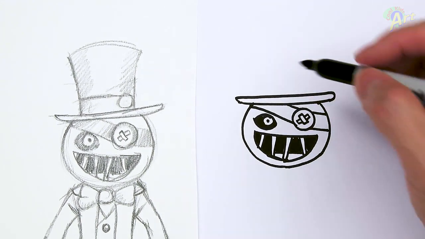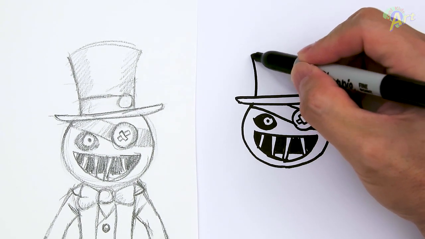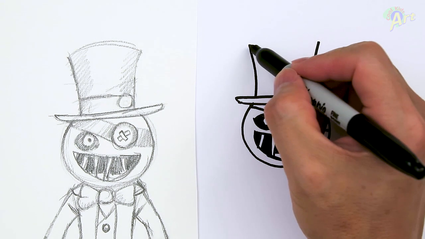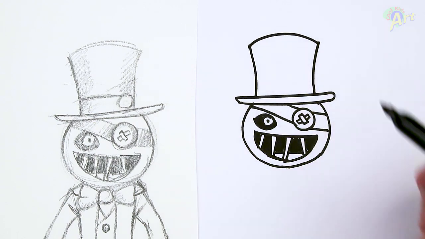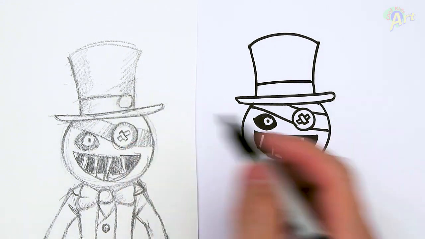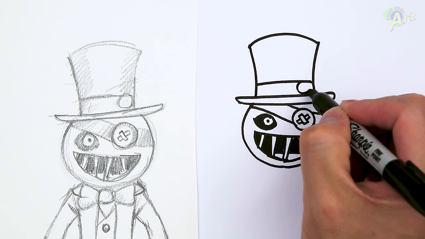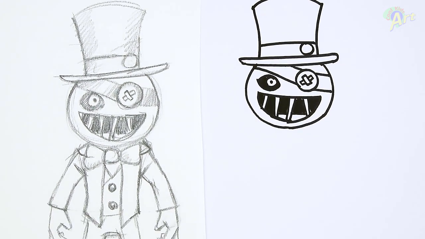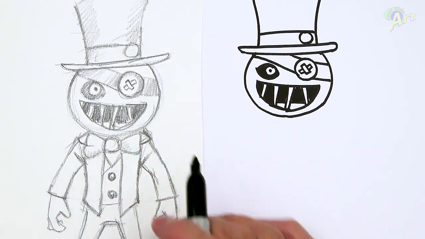And now the hat is easy, right? So we're just gonna go up, nice and tall. Round this out on the top. Right here, just one line across, and then let's see, there's some details here. I'm just gonna add one circle. Okay, so that's the head and the hat.